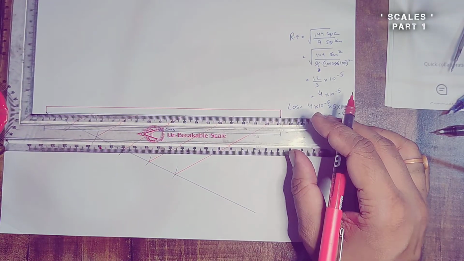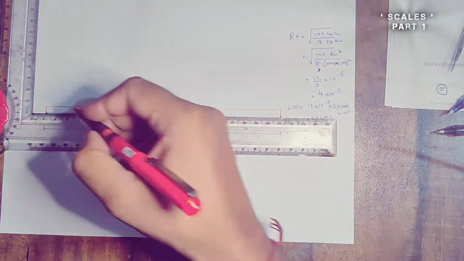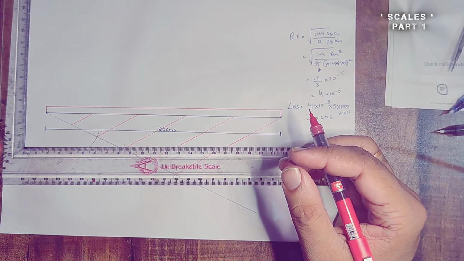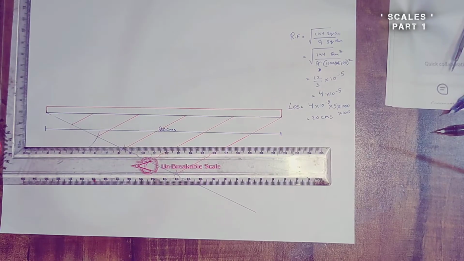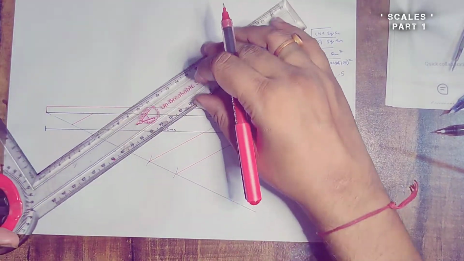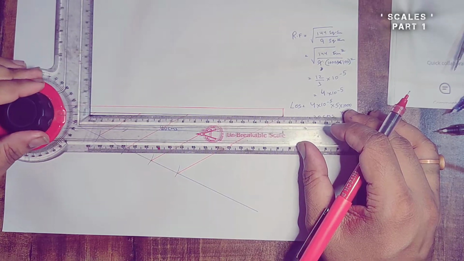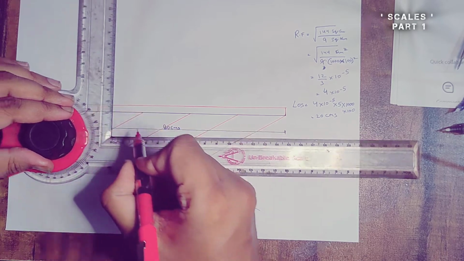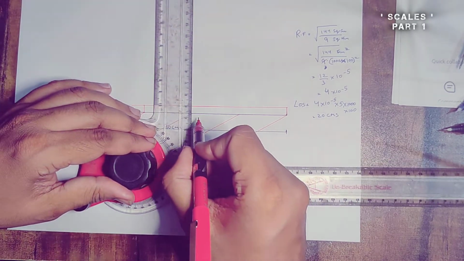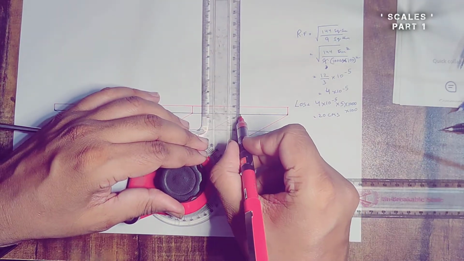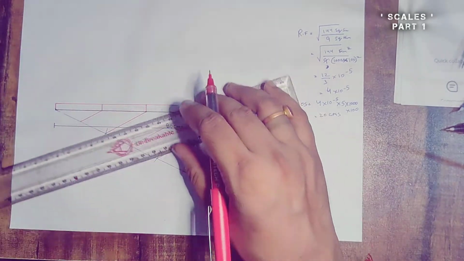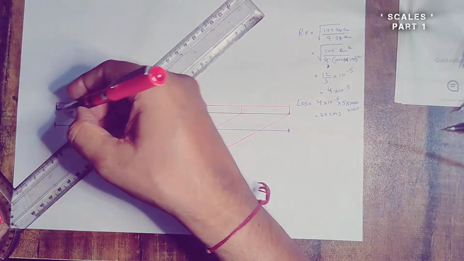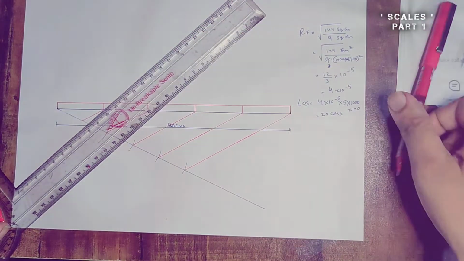Okay. Now as earlier I have told you it is a diagonal scale, so you have to divide the first division also. And then you have to divide this first division into 10 parts as earlier I have shown you.